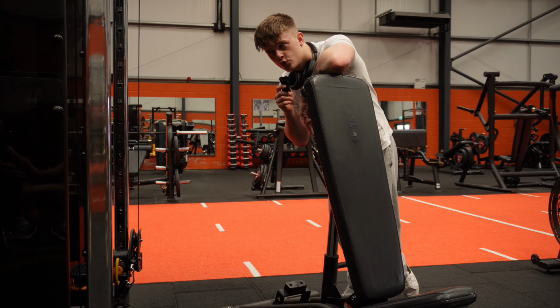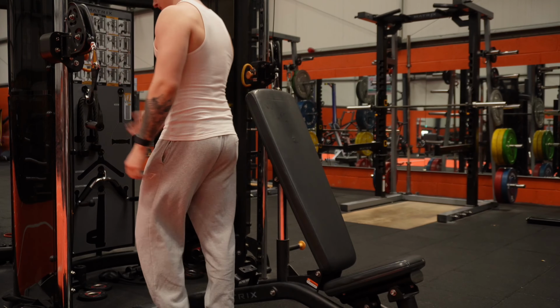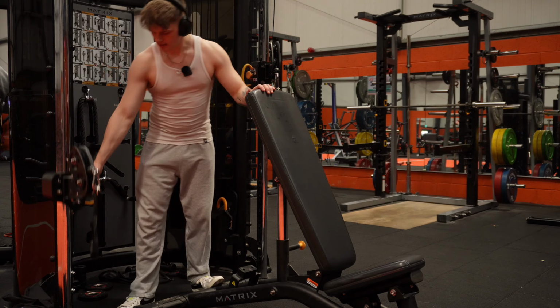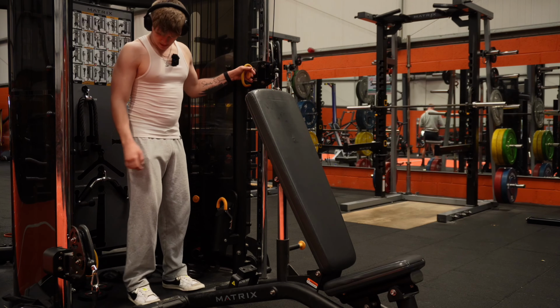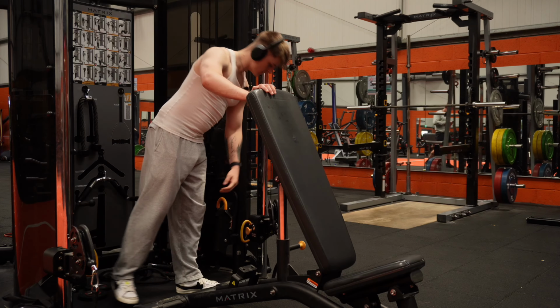Let's go on to biceps. Alright, got my tits out. Let's do the incline cable curl on the bench.